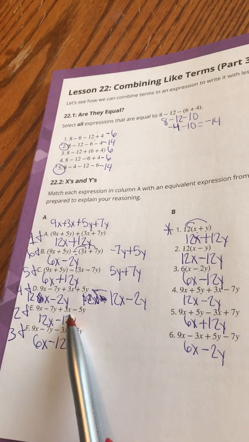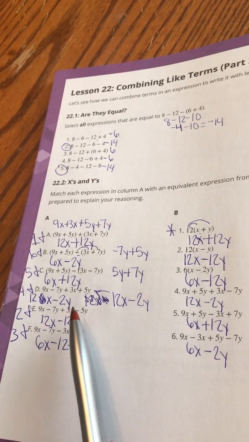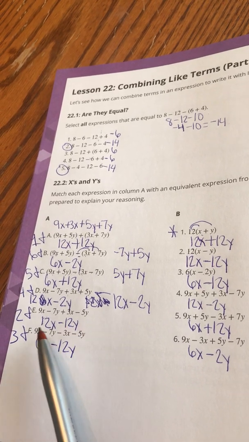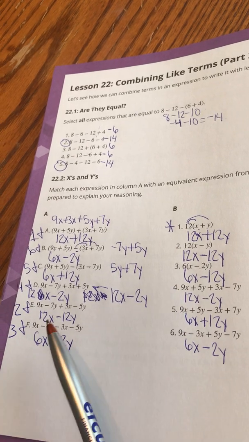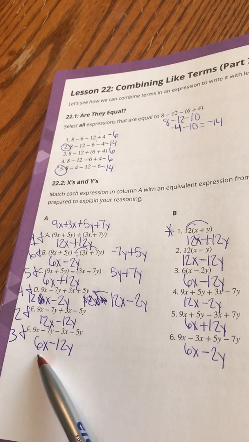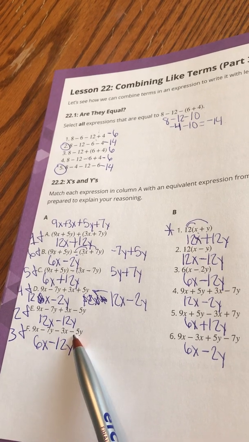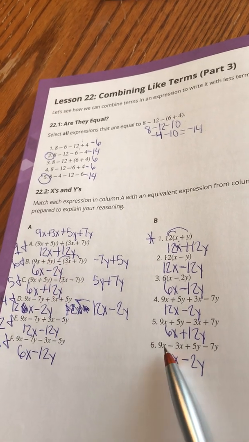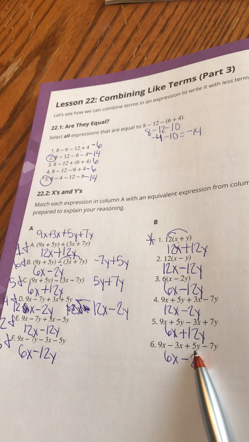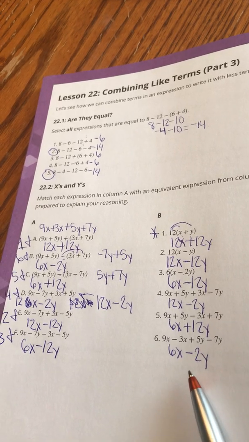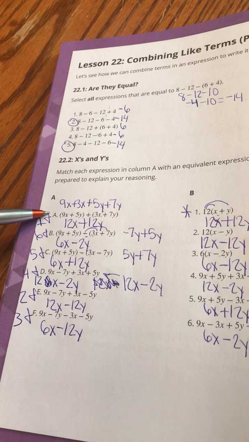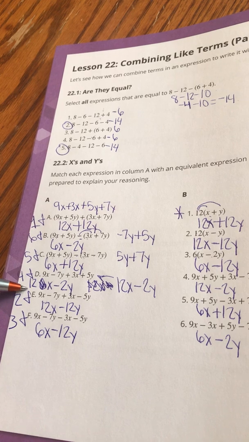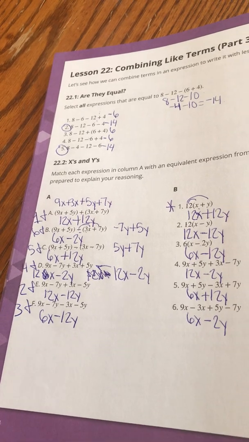So 9x plus 3x is 12x. -7y minus 5y is -12y. And then F matches 3. 9x minus 3x is 6x. -7y minus 5y is -12y. And 6 matches with B. 9x minus 3x is 6x. 5y minus 7y is negative 2y. So A and 1 go together, B and 6 go together, C and 5, D and 4, E and 2, F and 3.